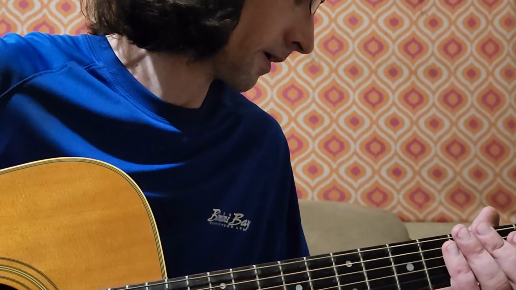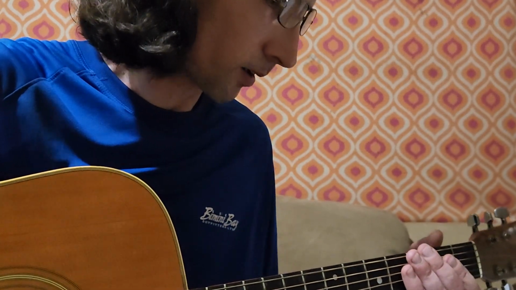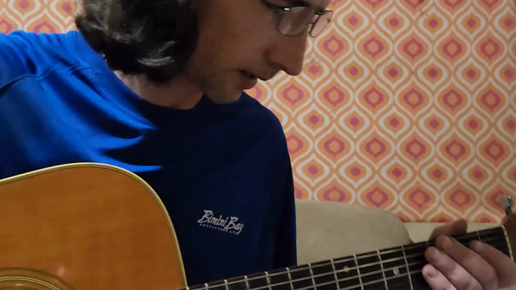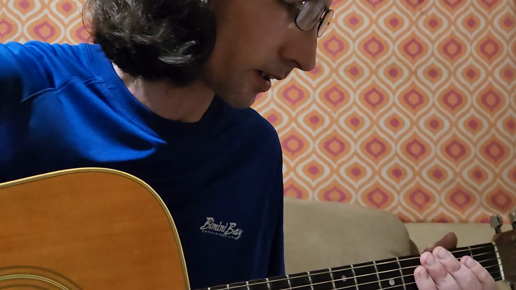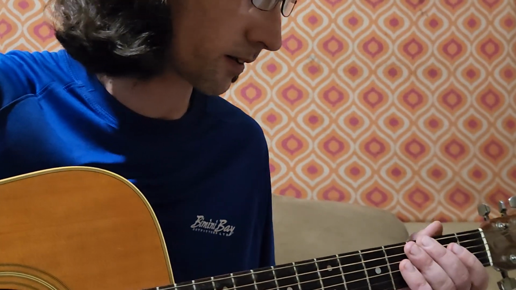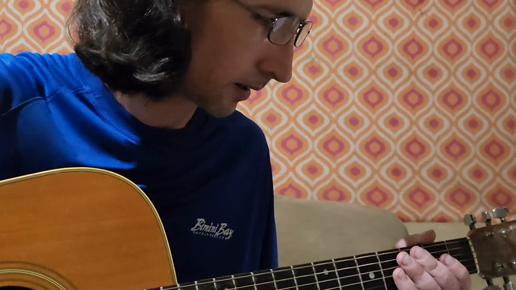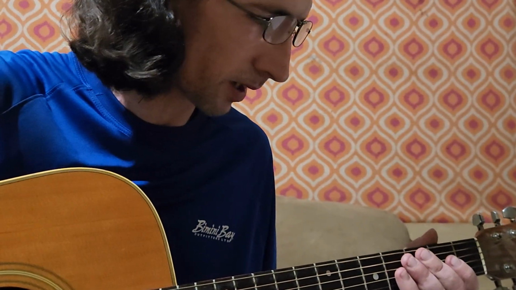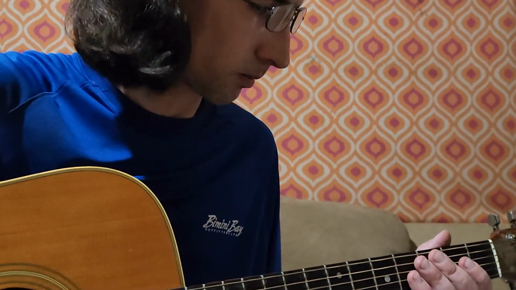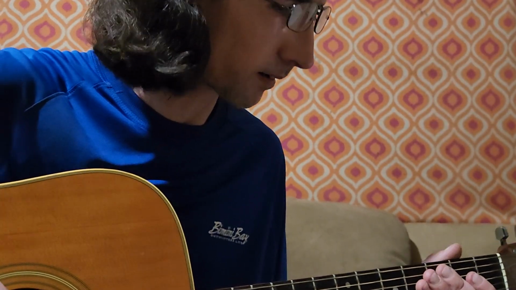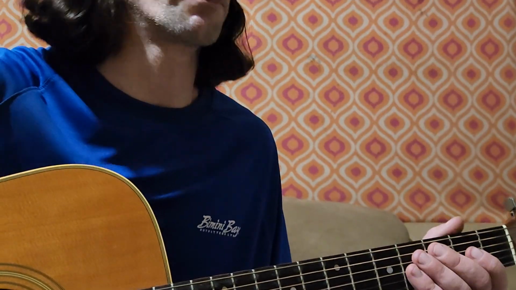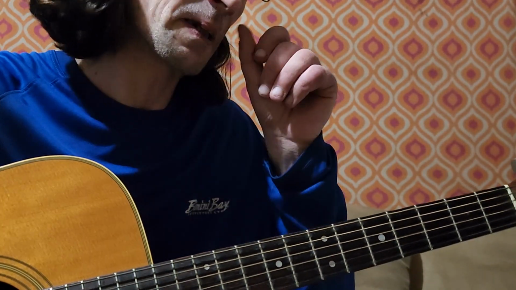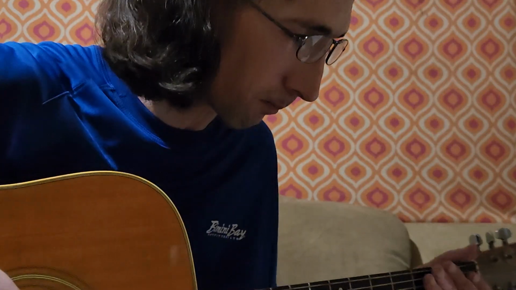Well, with this one, in the last one we went ahead and did scales, focusing in on the minor scale. With this one, we're going to go ahead and do modes, which means we're going to get into actual key formulas. Now, we'll just start with major.